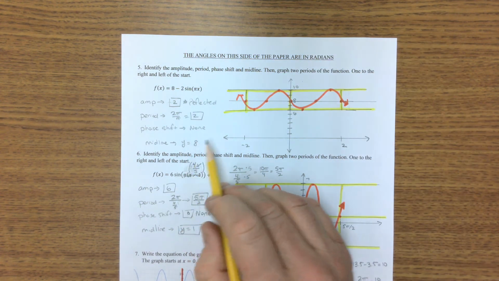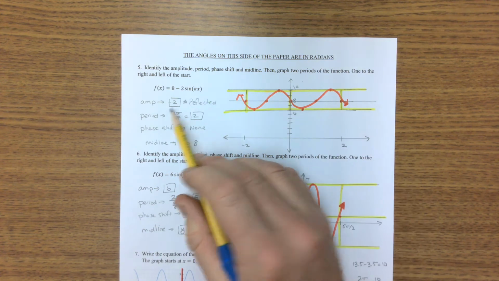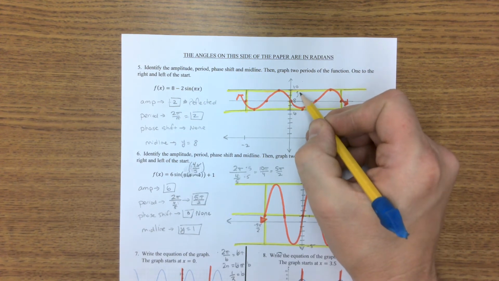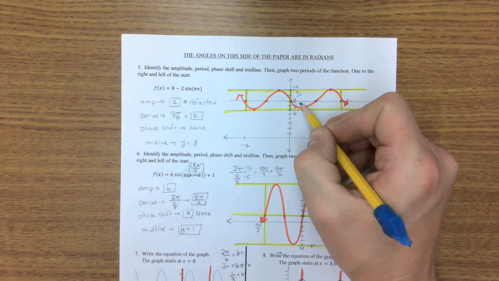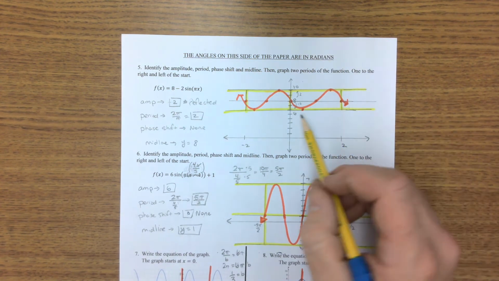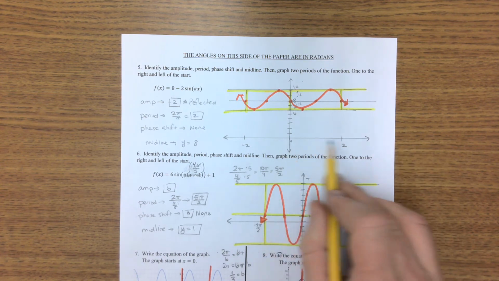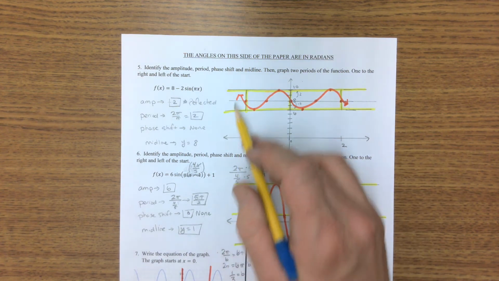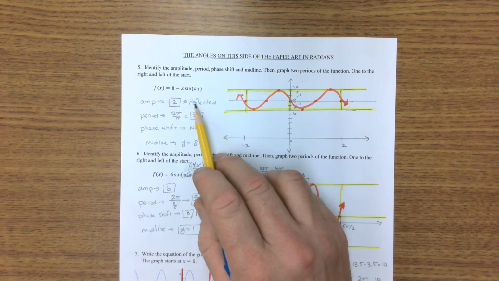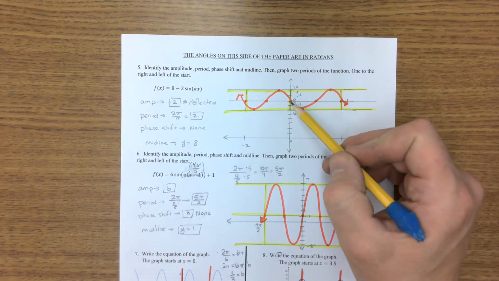And the midline of 8. So here's my midline of 8. Amplitude of 2, so I go up 2, down 2 from 8, and the period is 2, so from the start I go to 2 that way, fill in the lines, and again make sure it's reflected. You go down first and then up.